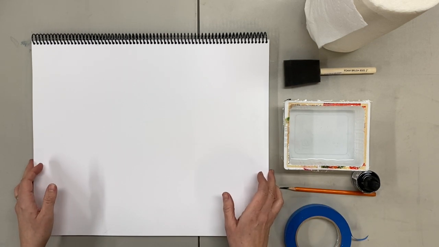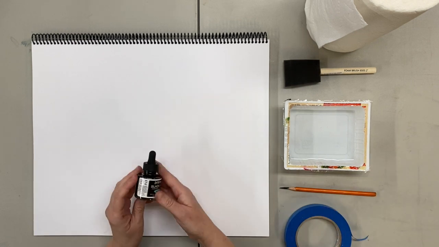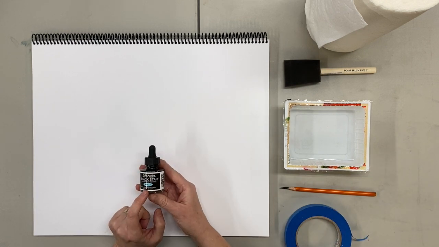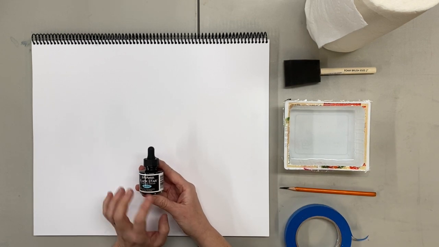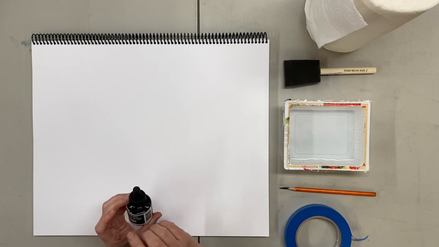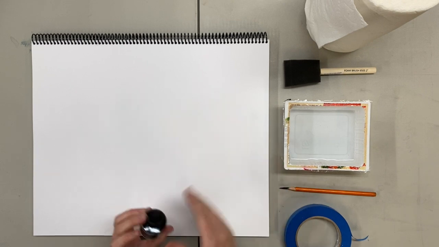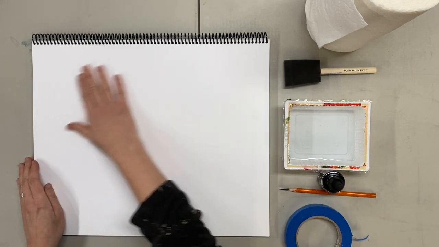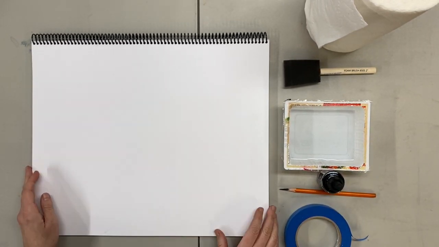The material I'm going to be using to tone my paper is our ink. So I'm going to be diluting this ink. It's jet black in the bottle, very, very strong. And so I'm going to be mixing just a tiny bit of ink to my water. And then I'm going to be painting an even coat onto my paper.